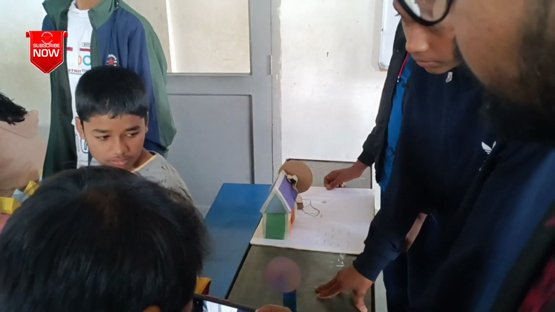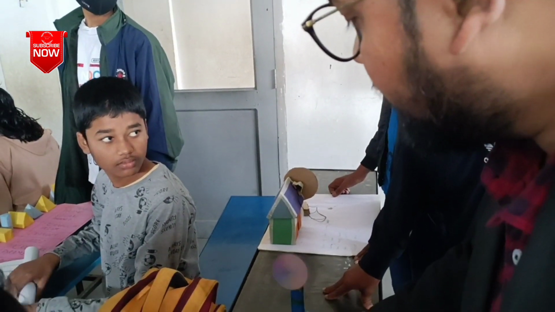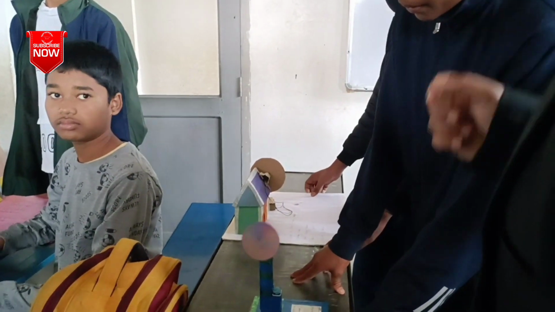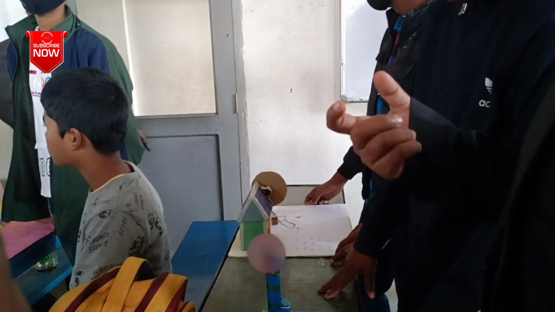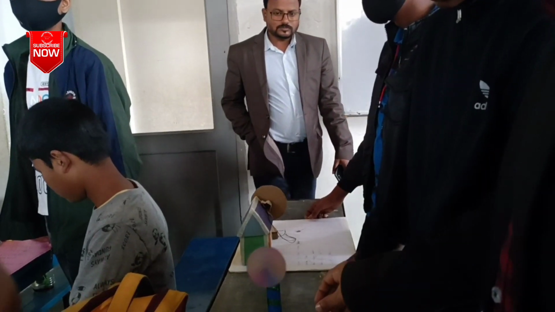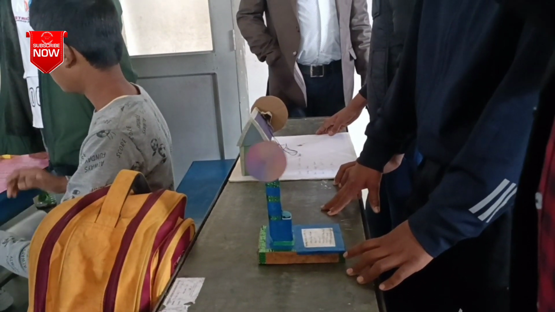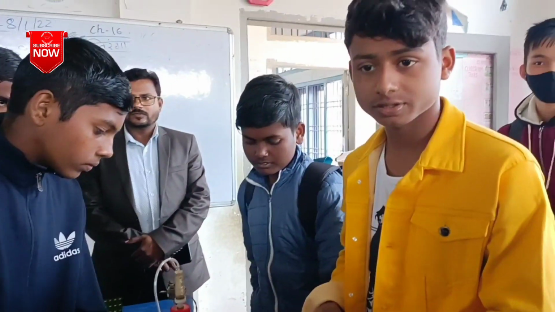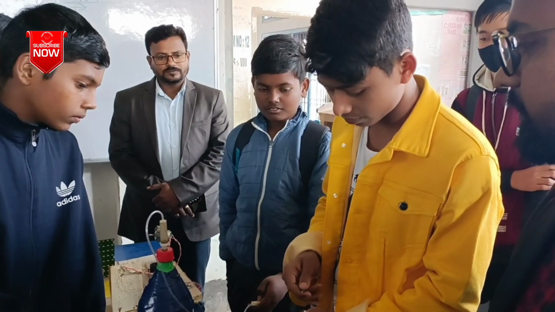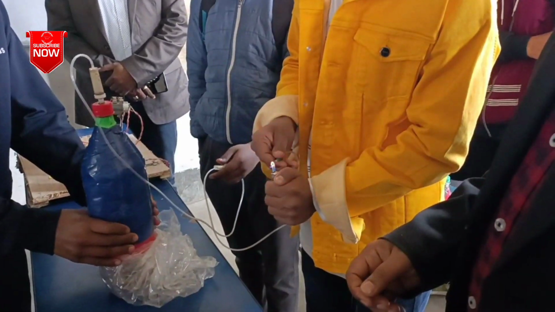So, as we know that white beam of light is made up of 7 colors, right? So if you mix all 7 colors, it will turn out to be white color. Like the rainbow is formed from white beam of light, right? I think your battery is a little bit low. Okay? This is gobar gas, a mini gobar gas, right?